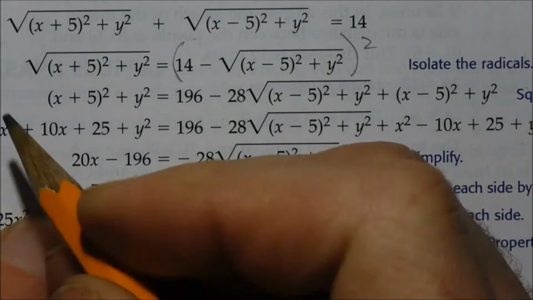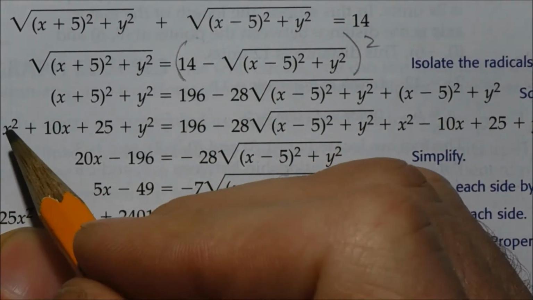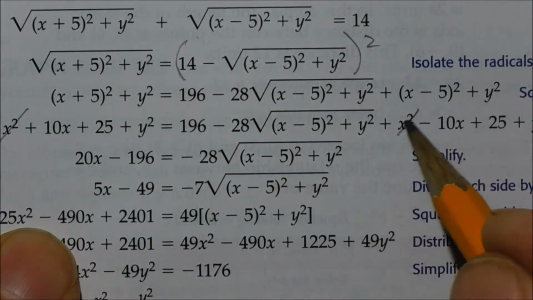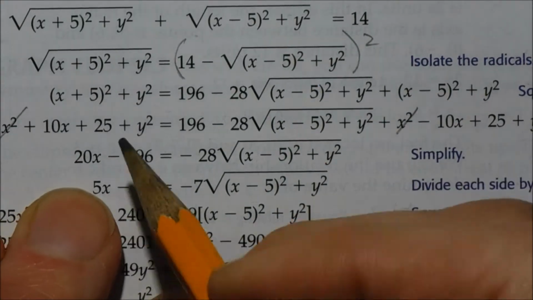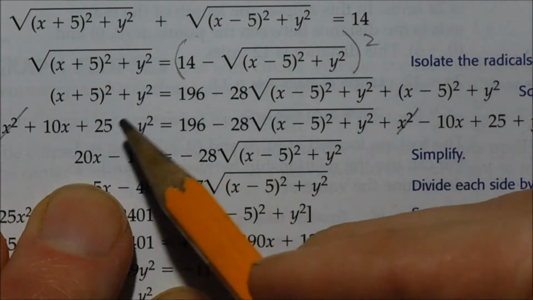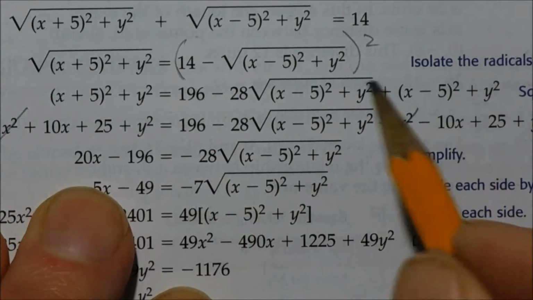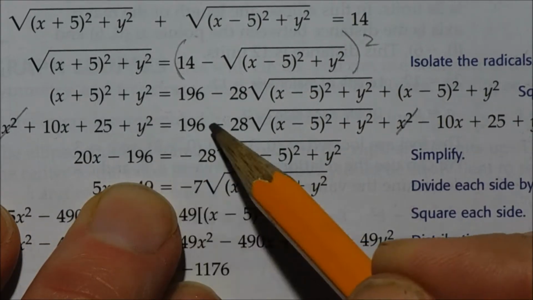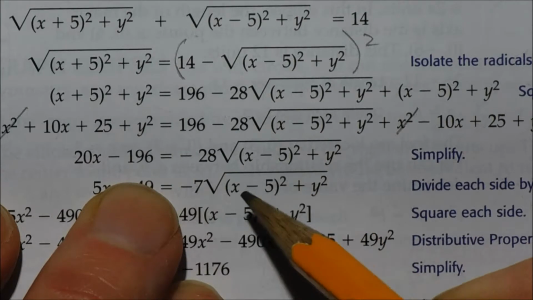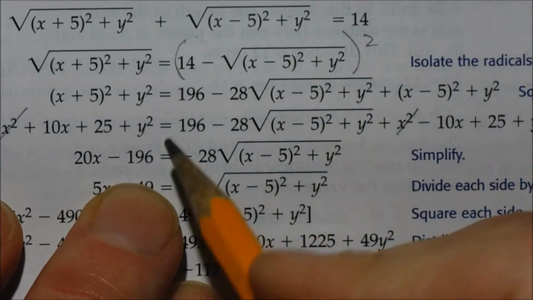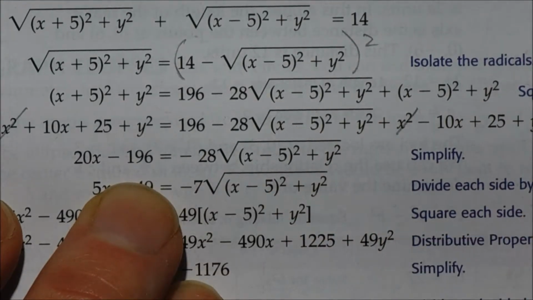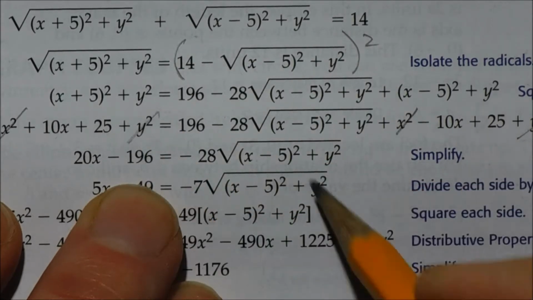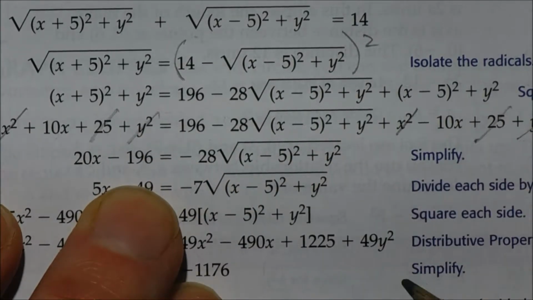Simplify further. So then they could go ahead and knock these x squareds off. This one cancels with this one. Let's see, what else we got? This 10x and this negative 10x, slide this one over here, gives them the 20x. A negative 196, that was popping this guy to the left. Let's see, what else they got? They've got y squareds canceling out, 25s canceling out.